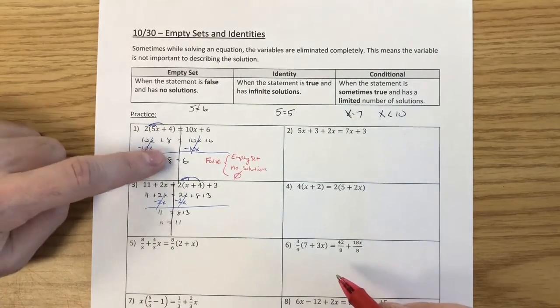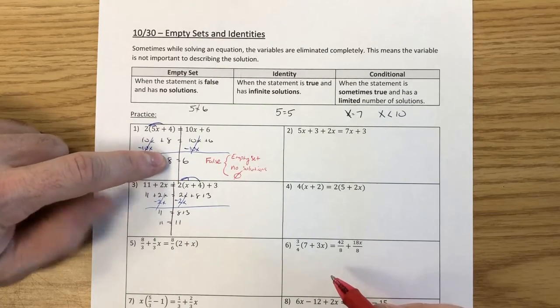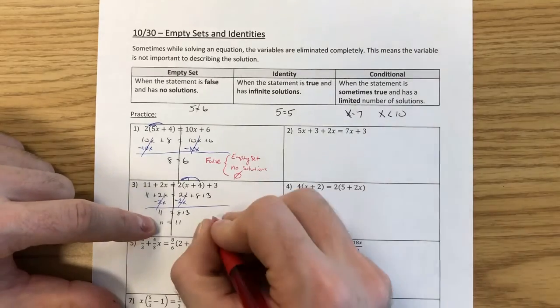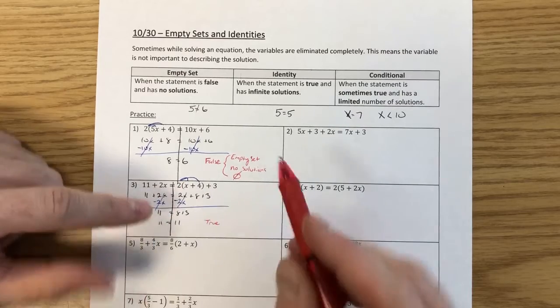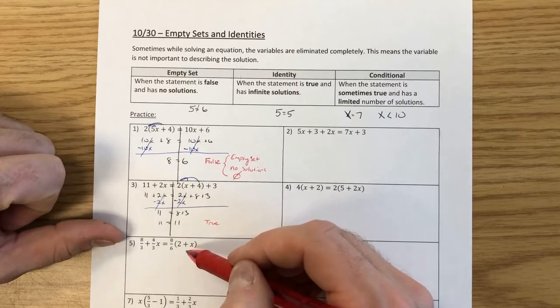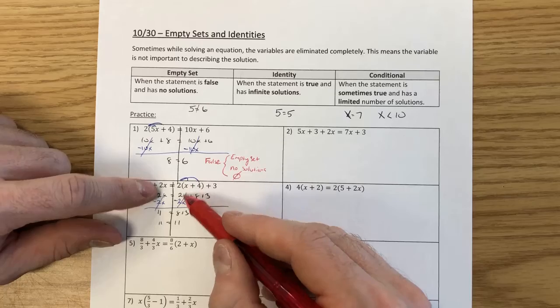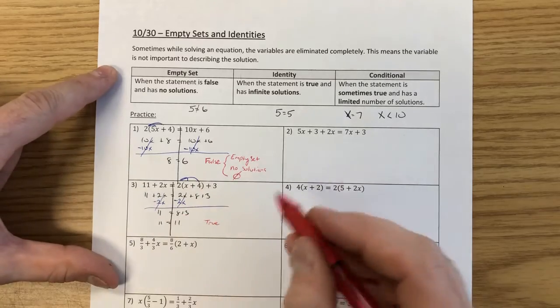This time, unlike before, 8 won't equal 6. 11 always equals 11. I know I have a true statement. No matter what I plug in for x, my x's will be removed. If I say x equals 100, well, then I'm going to subtract it from both sides.